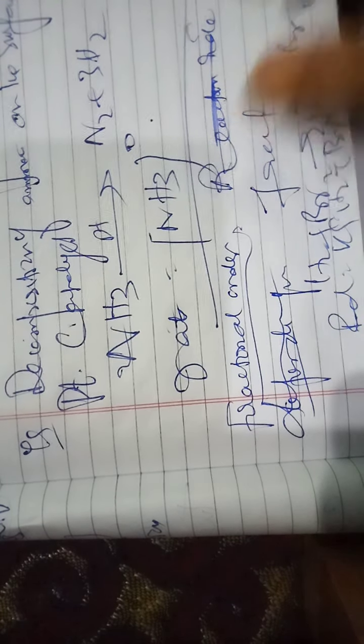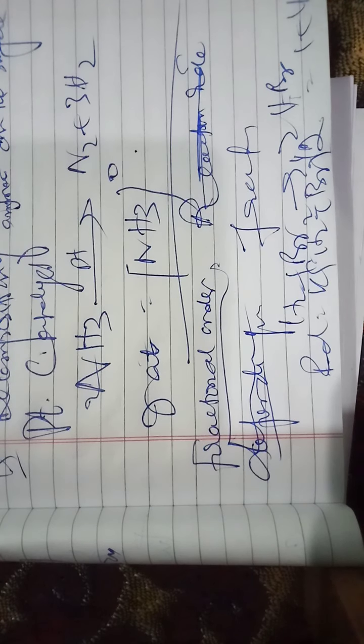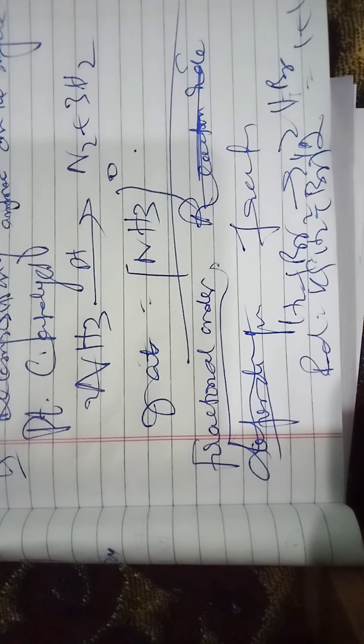Next, molecularity of the reaction. According to the collision theory, a chemical reaction among the reactive species, the atoms and the molecules, can take place only if they collide with one another. The number of the reacting species that collide simultaneously in a chemical reaction is known as the molecularity of the reaction.